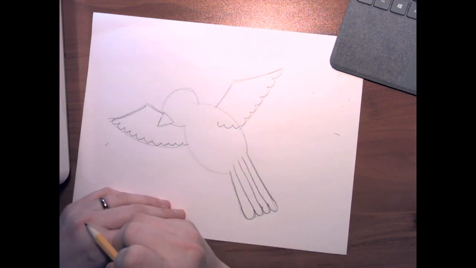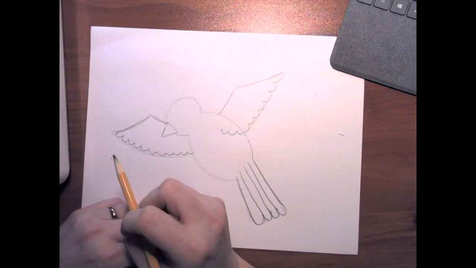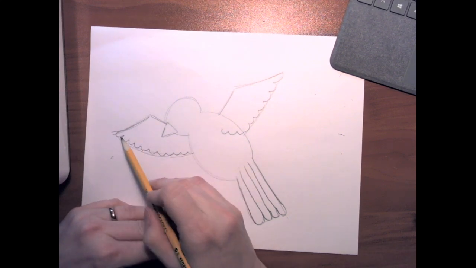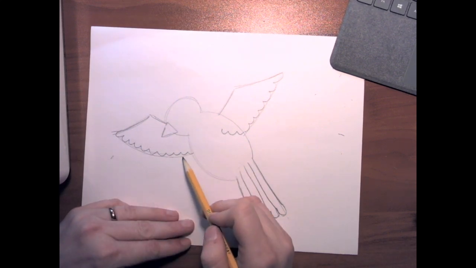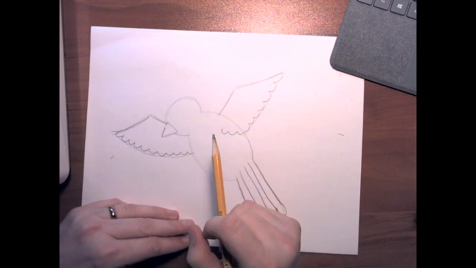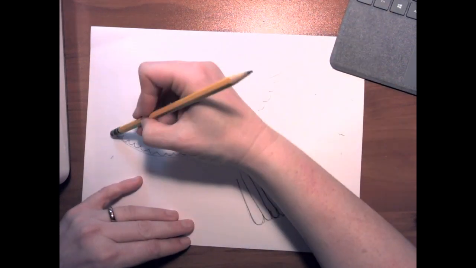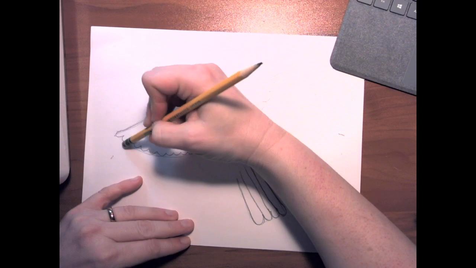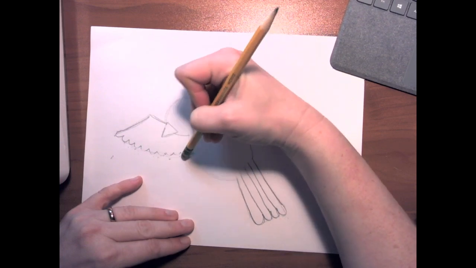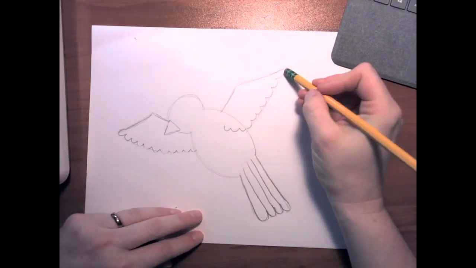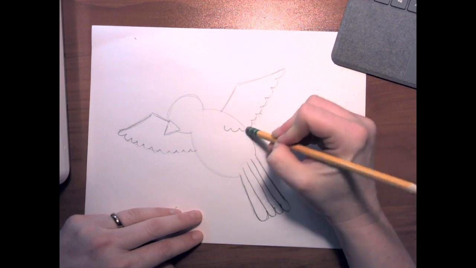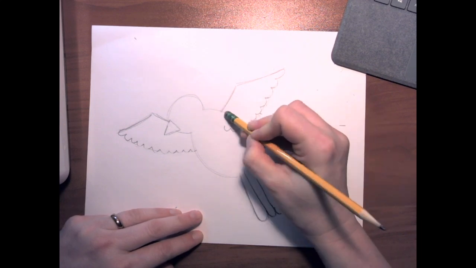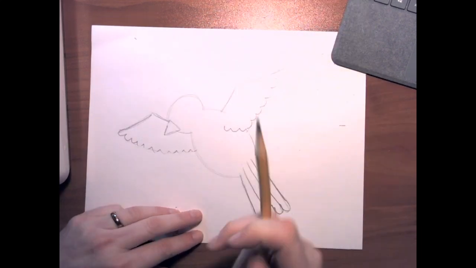Don't go crazy with the bumps, okay? Don't put like thousands of them. Maybe 1, 2, 3, 4, 5, 6, 7, 8, 9, 10, maybe 12, 10 or 12 at the most. We'll erase this part at the end so we don't see that straight line. And the same thing over here. And I can erase that part too.